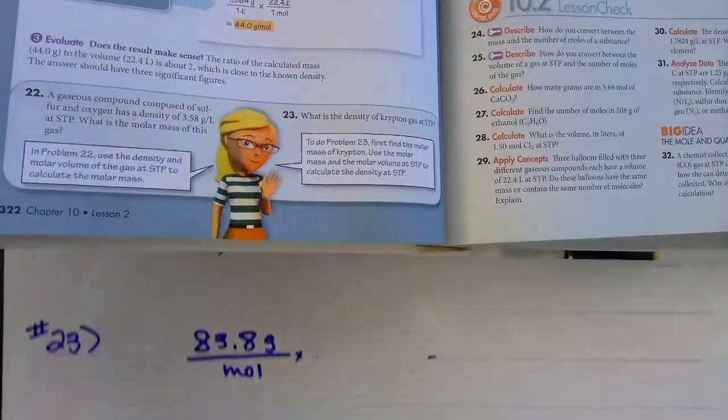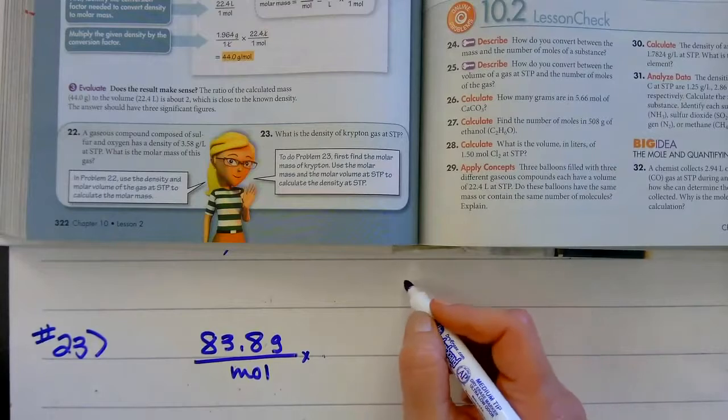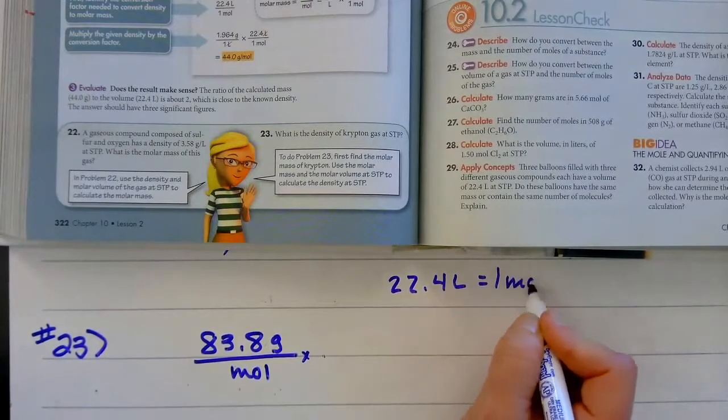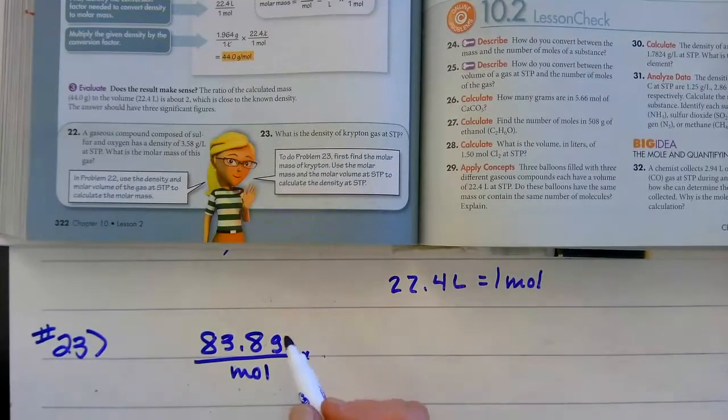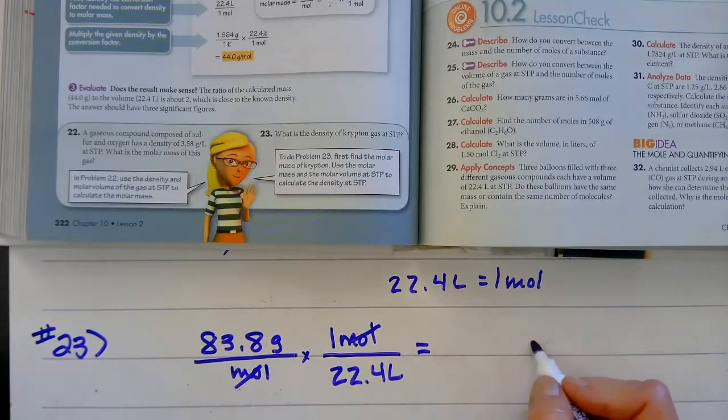So to start this problem, I wrote down the molar mass of krypton, and I want to use the molar volume to get to a density. Now remember, molar volume at STP is 22.4 liters equals 1 mole. We want density, which will be in grams per liter. So we can see that to set this up so that moles cancel from top to bottom, we need the 1 mole on the top and 22.4 liters on the bottom. When the moles cancel, we'll end up in units of grams per liter, which is a mass per unit volume, which is a density.